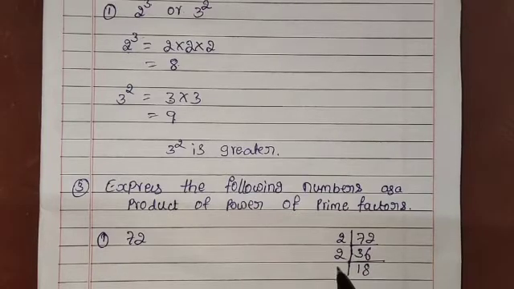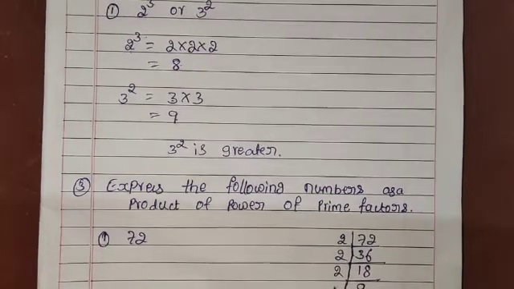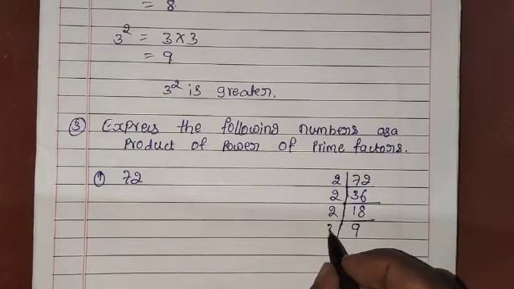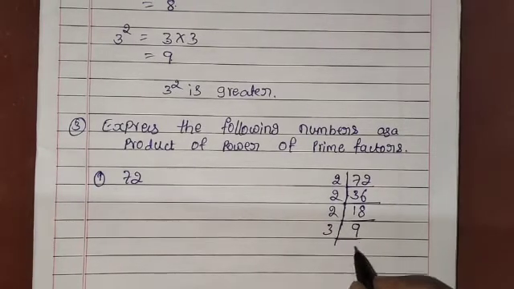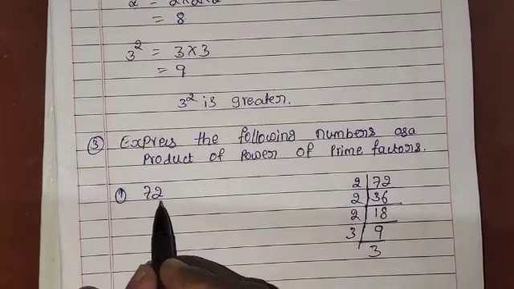2 8s are 16. Okay, 2 divides the 18 how many times? 2 9s are 18. Okay, 2 does not divide the 9 exactly. So the next prime number is 3. 3 divides 9 how many times? 3 3s are 9. Okay, now we can write 72 as the power of prime factors.